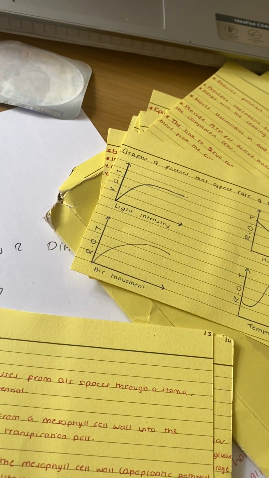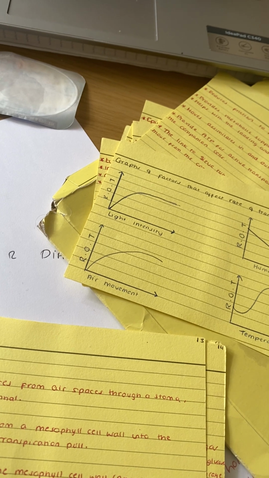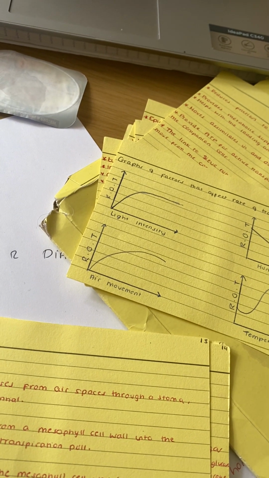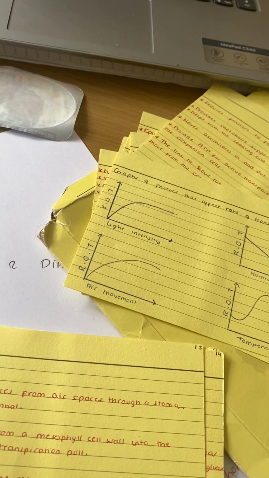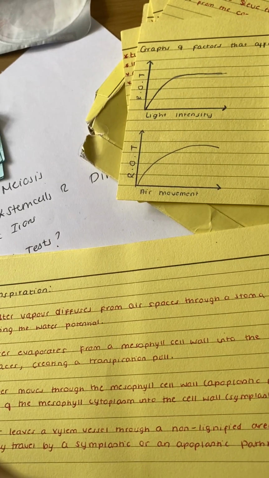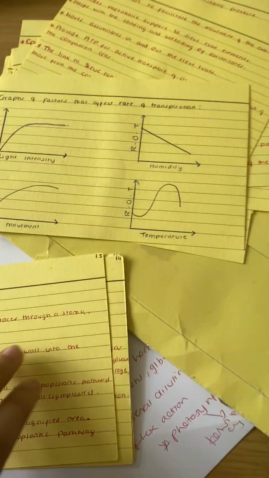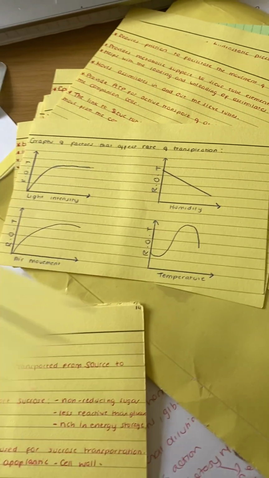So the graphs are the factors that affect the rate of transpiration. So light intensity, it rises and then it levels off. Air movement looks like an exponential graph. Humidity is the one that has a negative gradient. And temperature looks a bit like a sine graph.